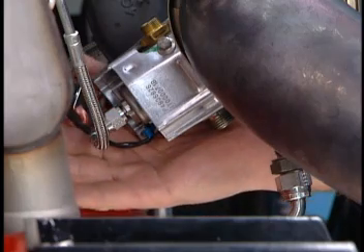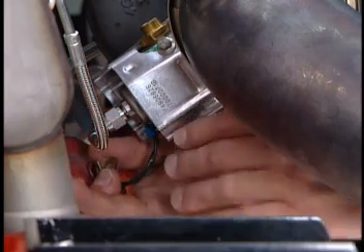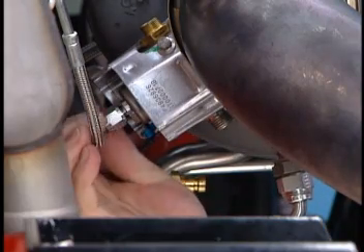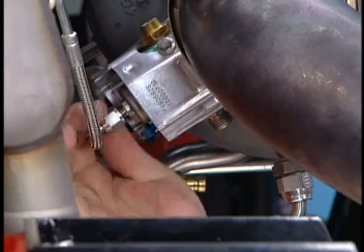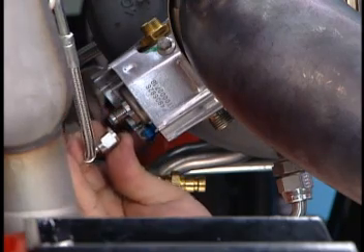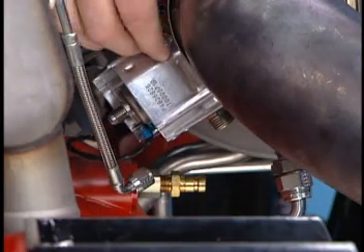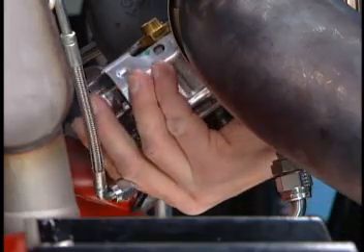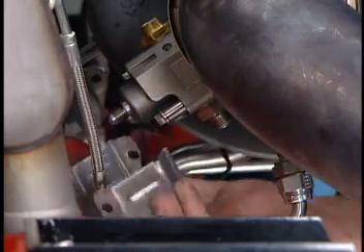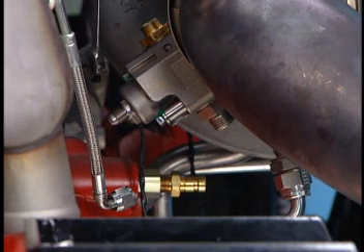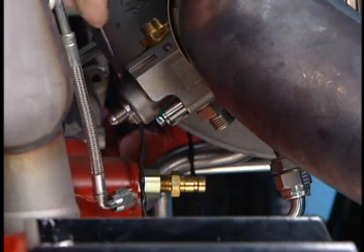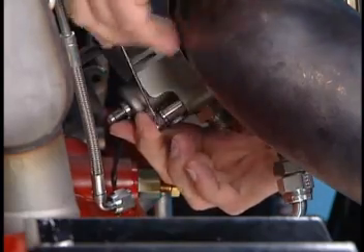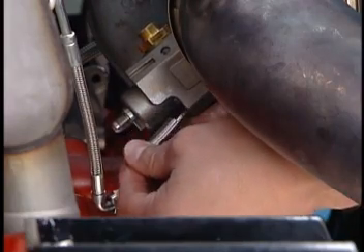Remove the P-clip connected to the EGR cooler. Remove the aftertreatment injector supply line and the heat shield. Remove the injector mounting bolts. Remove the aftertreatment fuel injector.